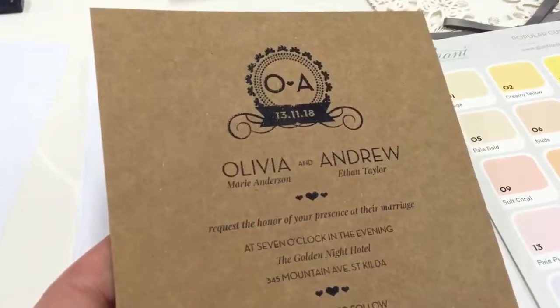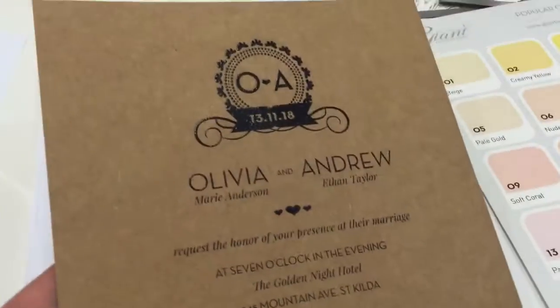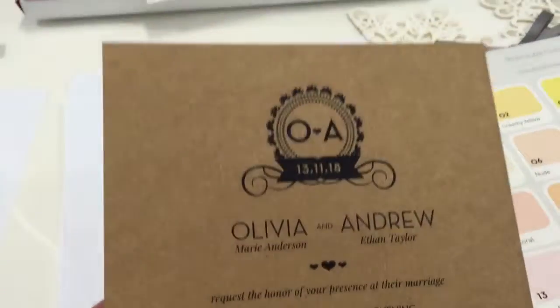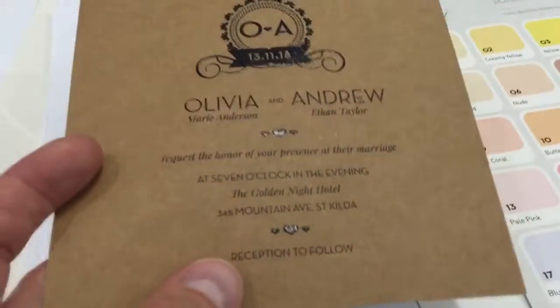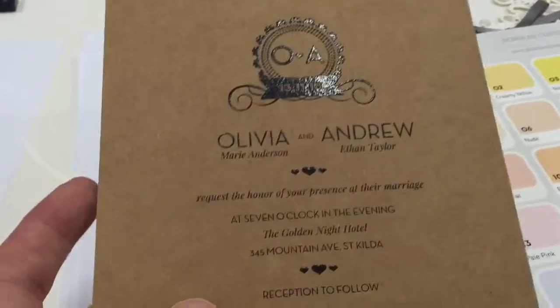We also have this. We call this a craft paper. So this is suited for rustic invitations and vintage and this sort of earthy looking colors, etc.